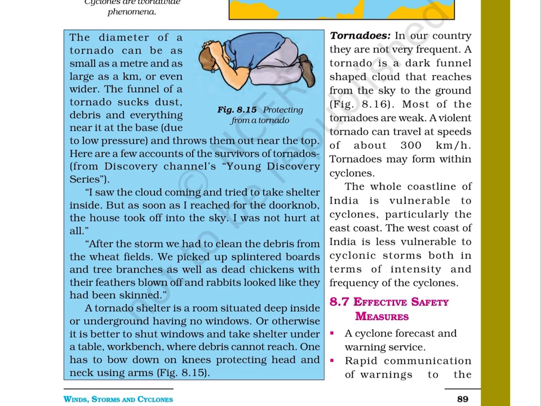Tornadoes may form within cyclones. The whole coastline of India is vulnerable to cyclones, particularly the east coast. The west coast of India is less vulnerable to cyclonic storms, both in terms of intensity and frequency of the cyclones.